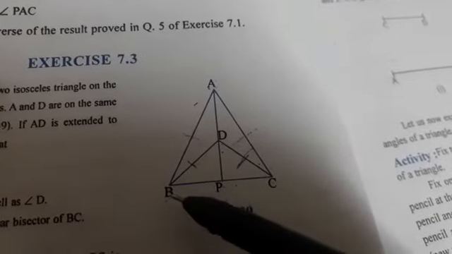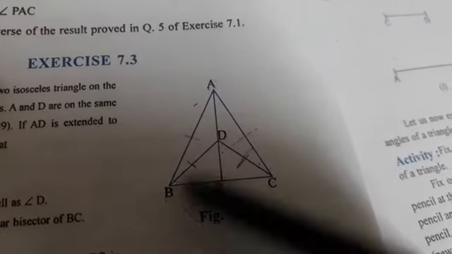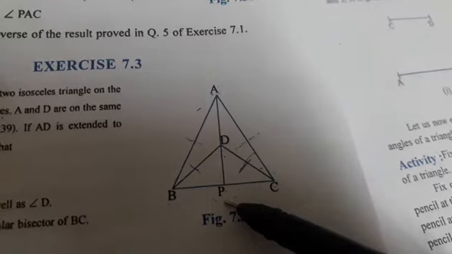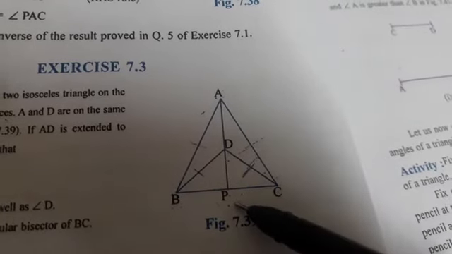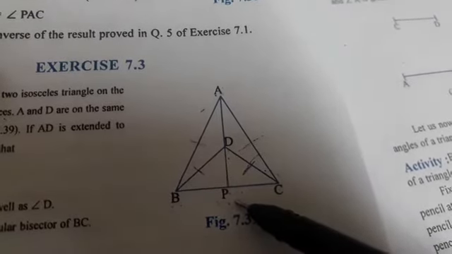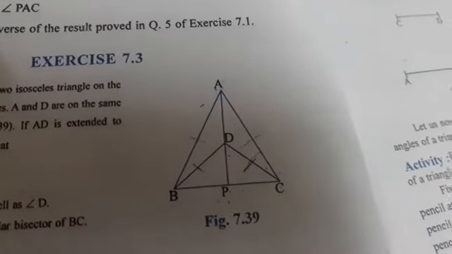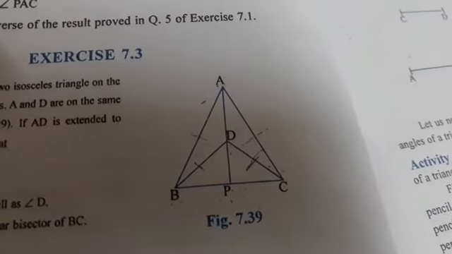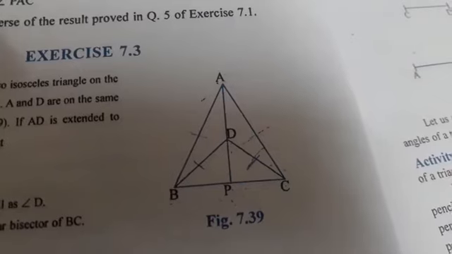Can I write angle BAP is equal to angle CAP? Yes, I can write it as the third point.